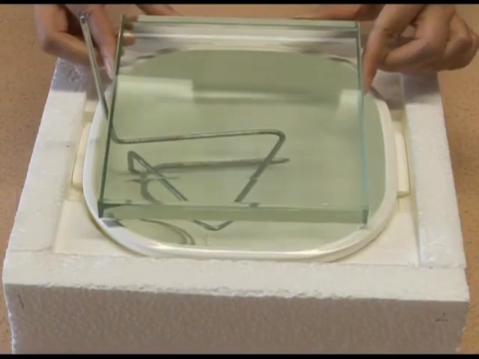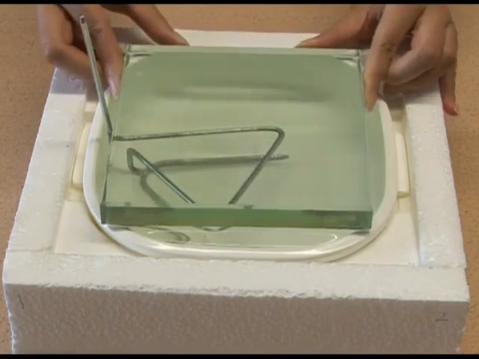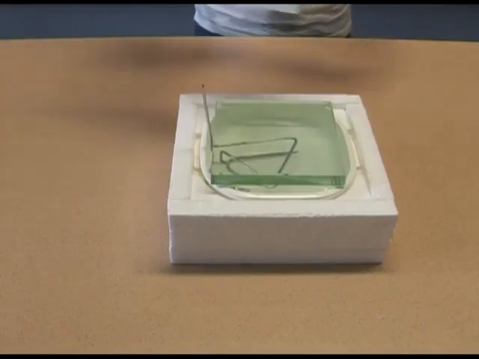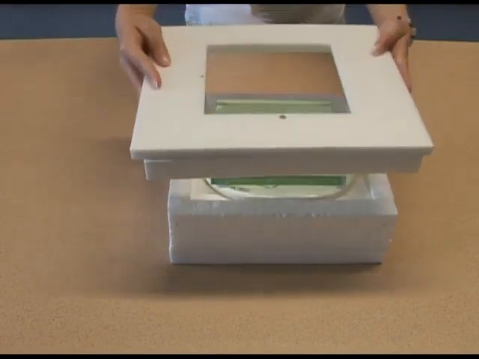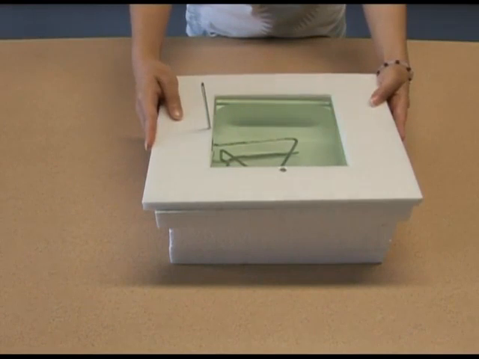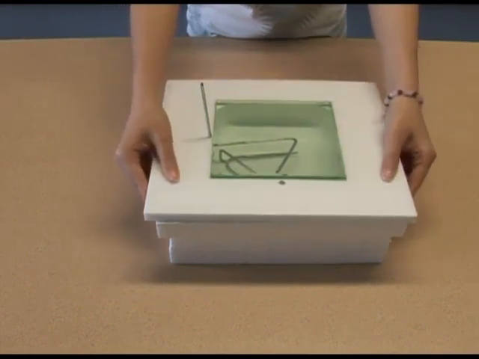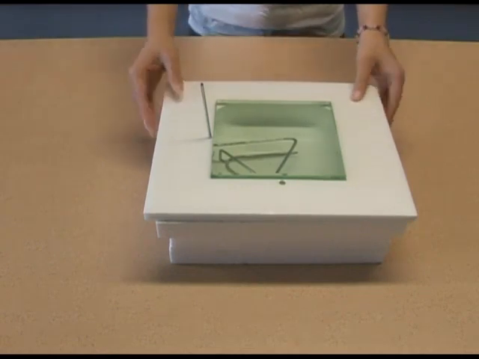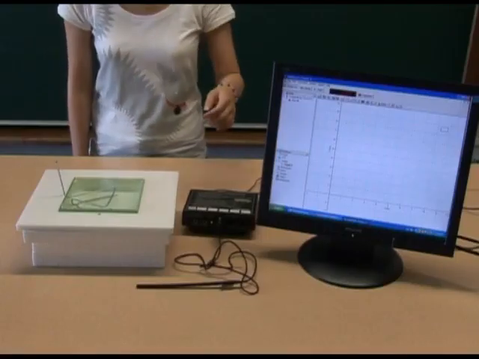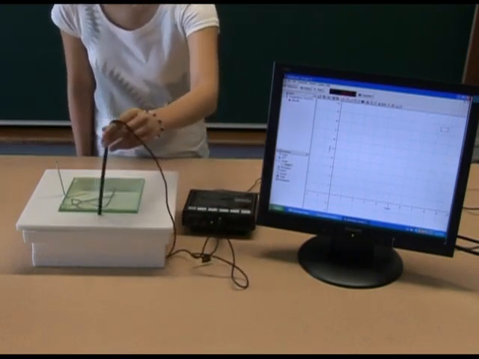Gently place a sheet of glass on top of the water. Then cover the box with a polystyrene lid. Now, place a temperature sensor into the pre-punched hole on the lid.